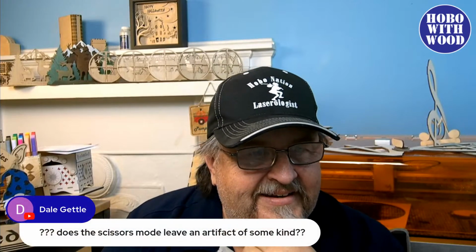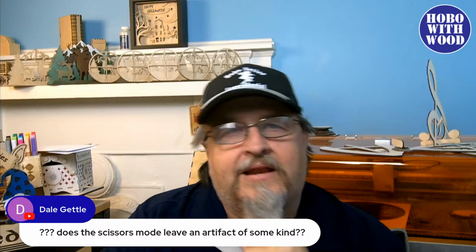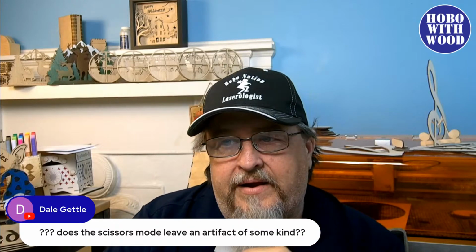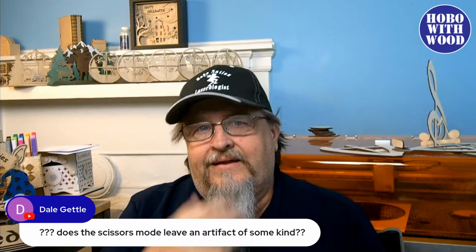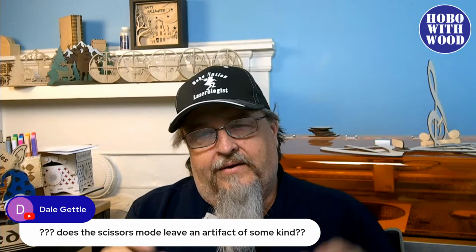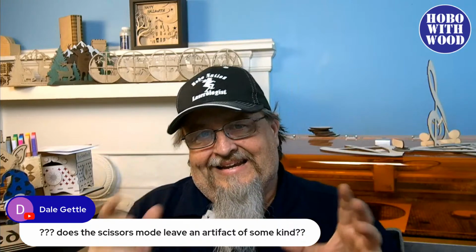I don't know. Does the scissors mode leave artifacts? Scissor tool can leave some odd artifacts, like that piece where it had that funky little node sticking out there. It did do some funkiness there, but that's just because of the way they were aligned initially.